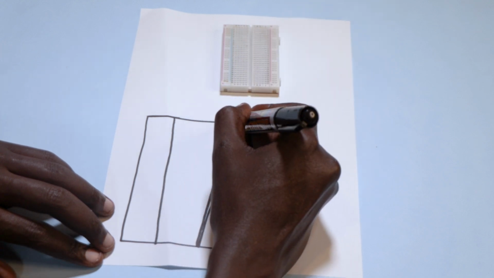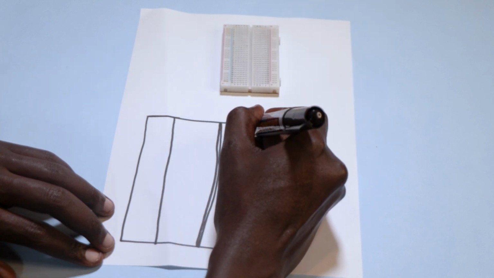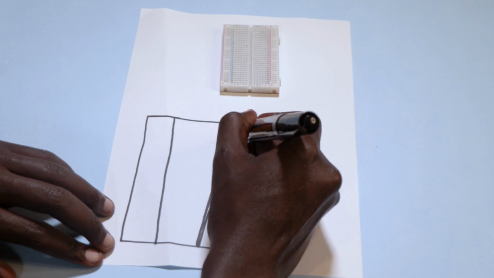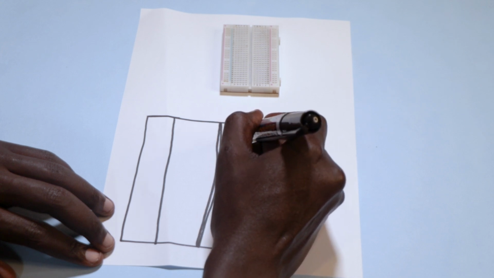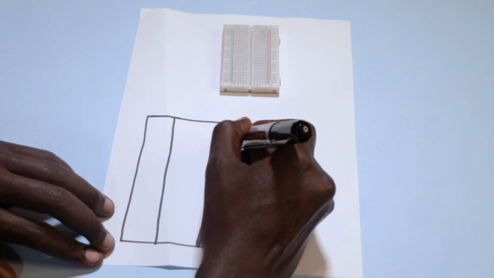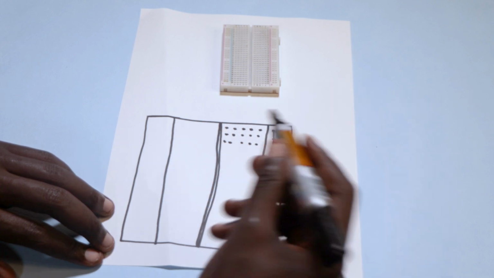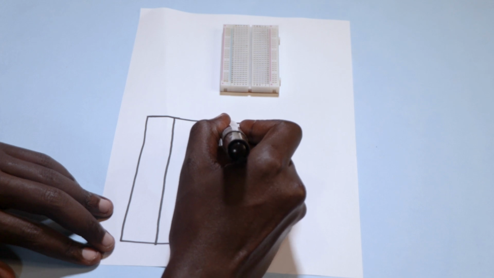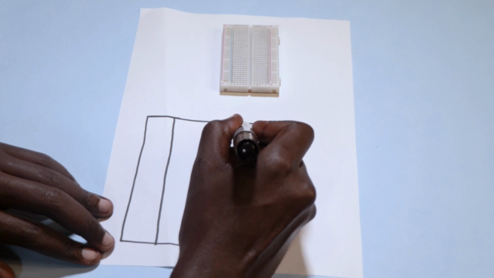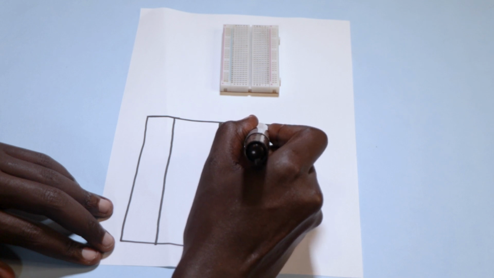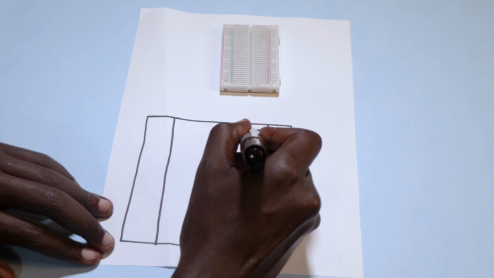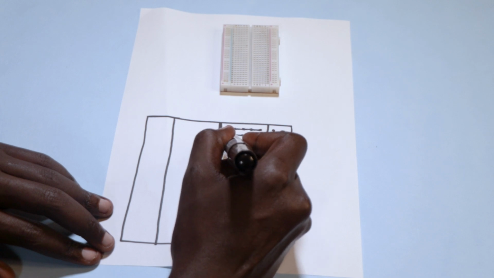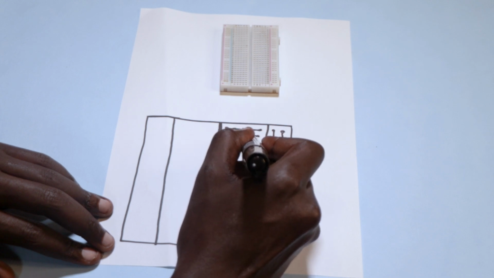So you'll see that there's a hole here, here, here, and so on. So then what's happening is that this hole has an invisible wire running through all of these holes.